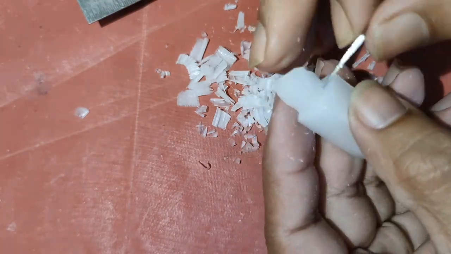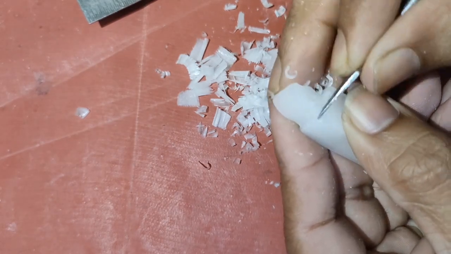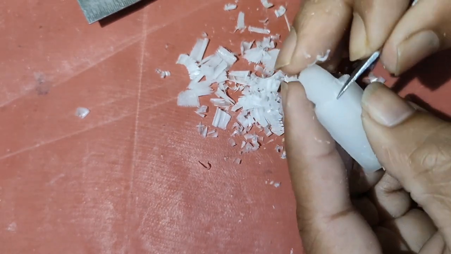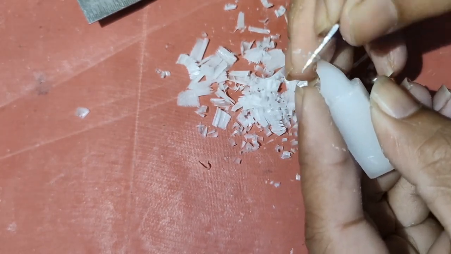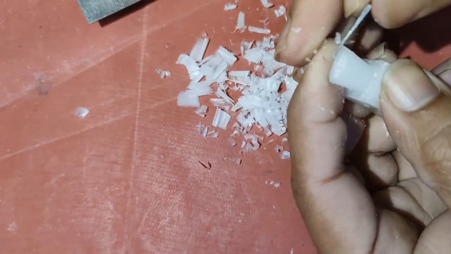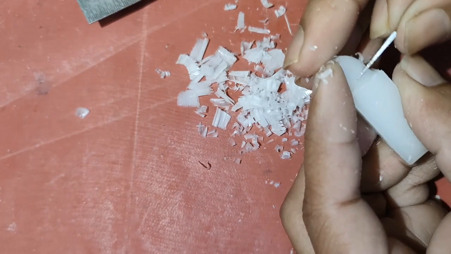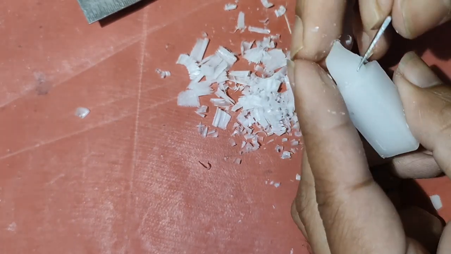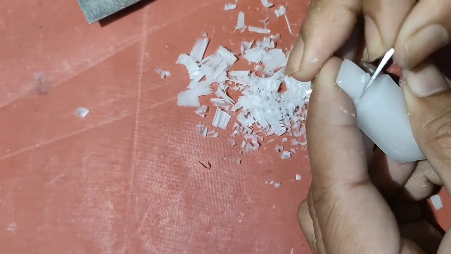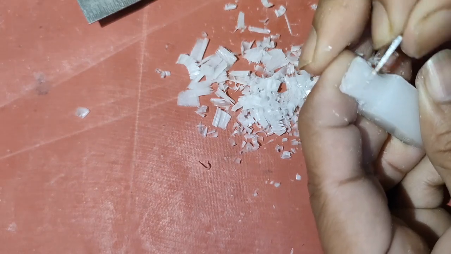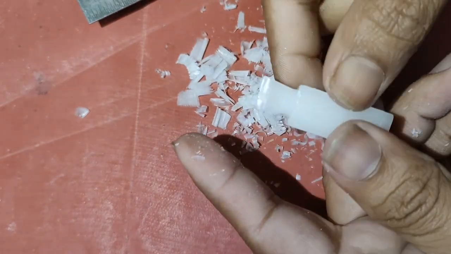They should be rounded off this way. So we are nearly done with the crown.